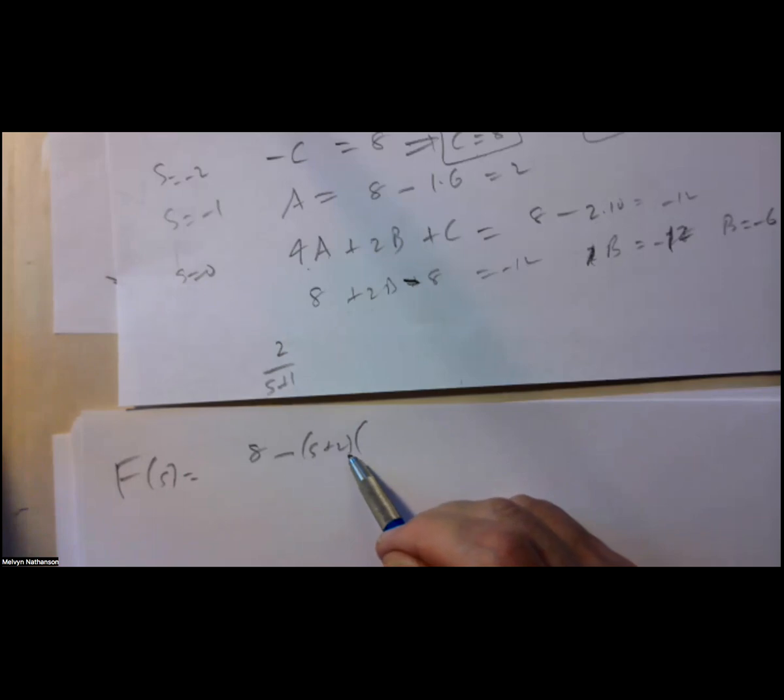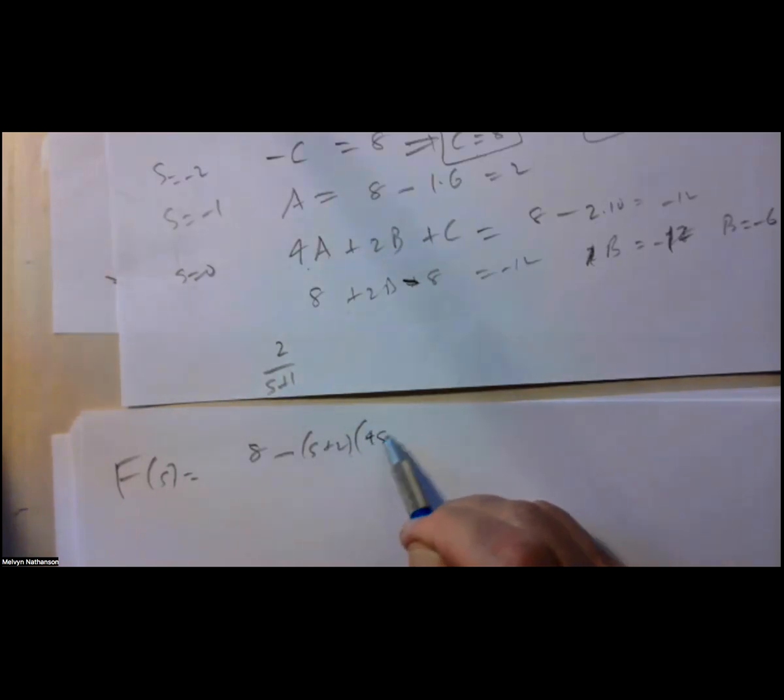Yeah, 8 minus (s+2)(4s+10) over (s+1)(s+2)².